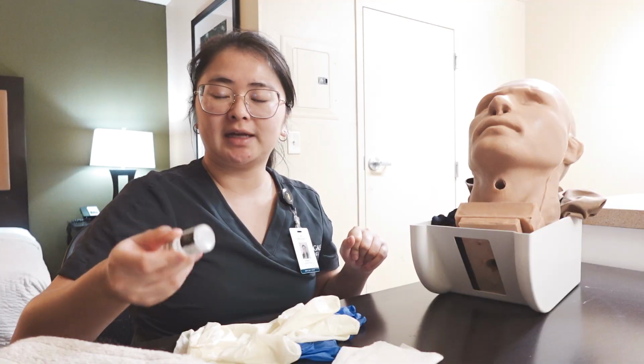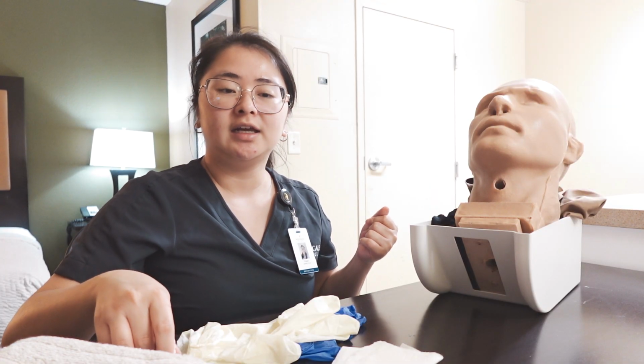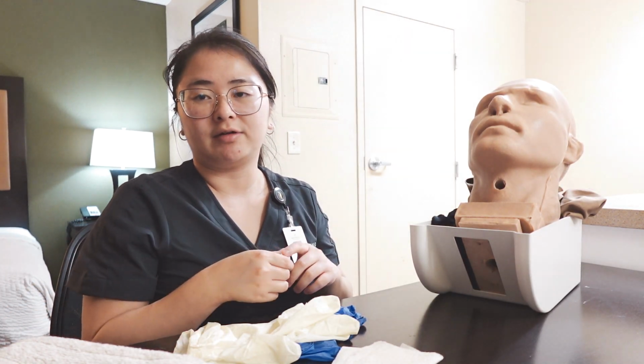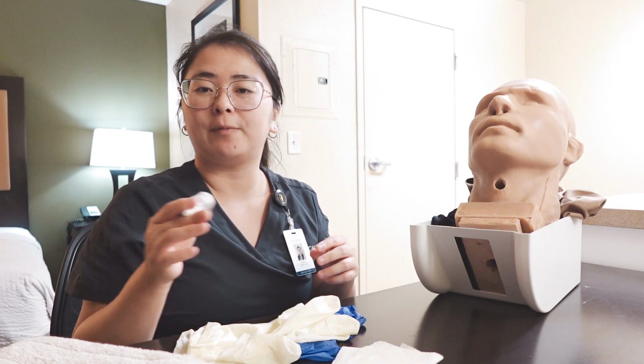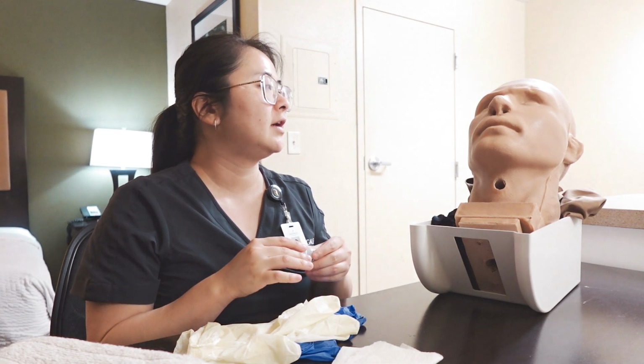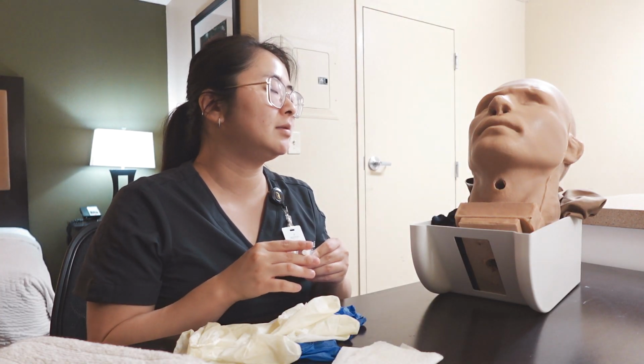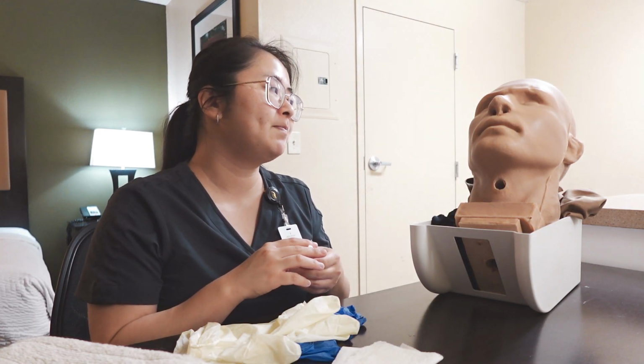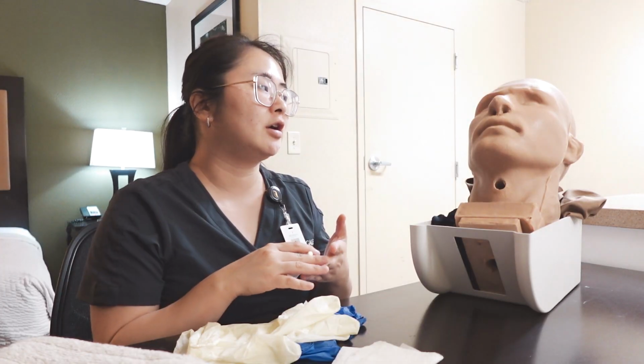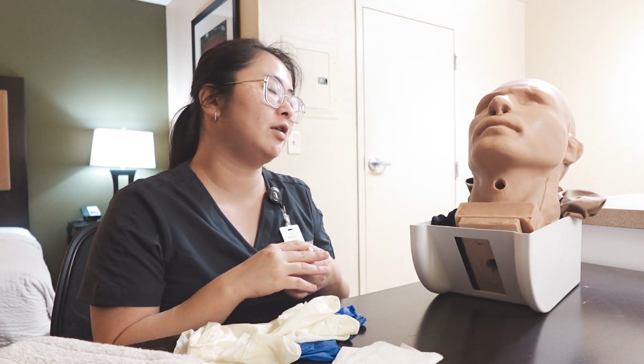So I'm going to check the medication against the MAR again, and it is the correct medication. I'm now going to explain to Mr. Smith what this medication is used for. Okay, Mr. Smith, you've been prescribed Timolol. Timolol is supposed to help with your glaucoma. It is a beta blocker. It's supposed to alleviate the pressure in your eyes.